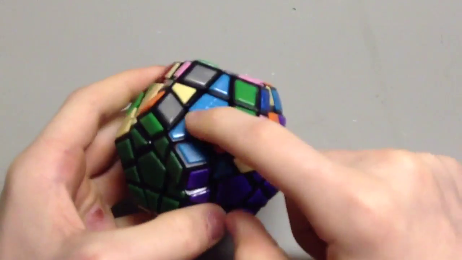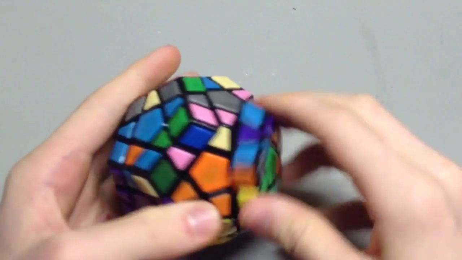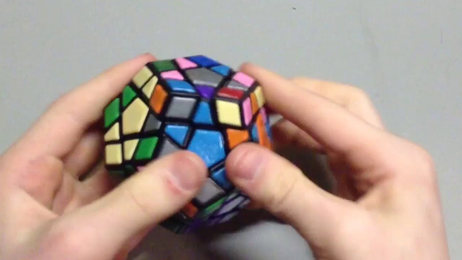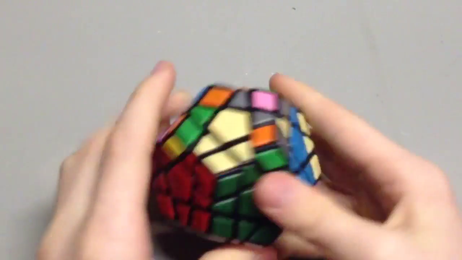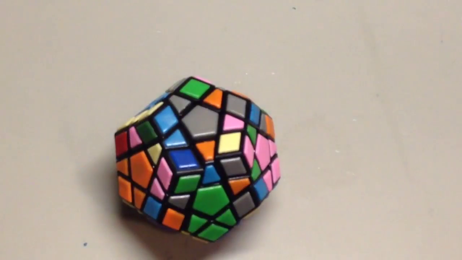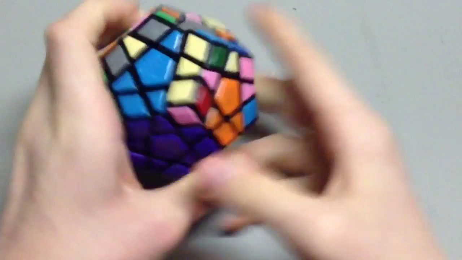And then you find this edge, which is right here. And then we insert it there. And then we have all of them done. So next we need to fill in the spots right here.